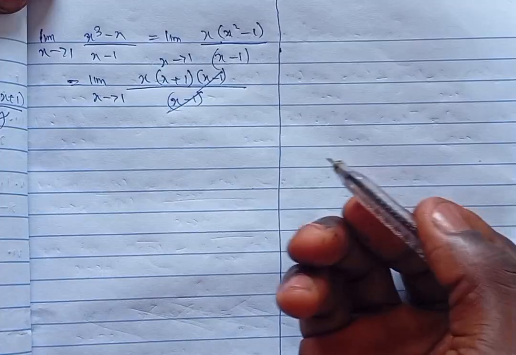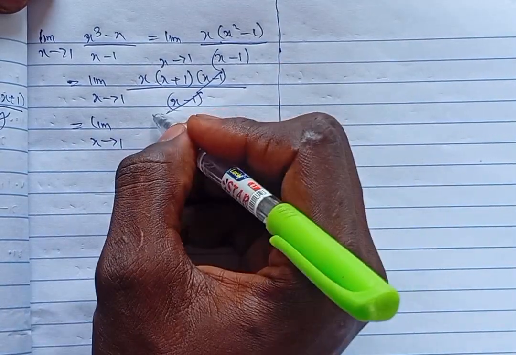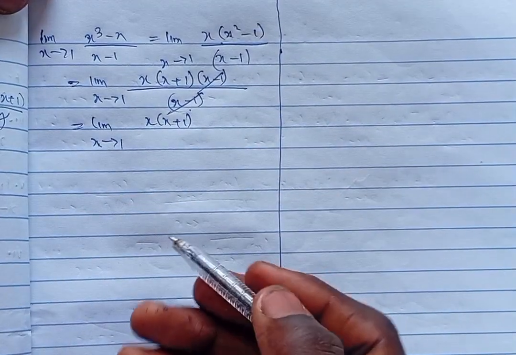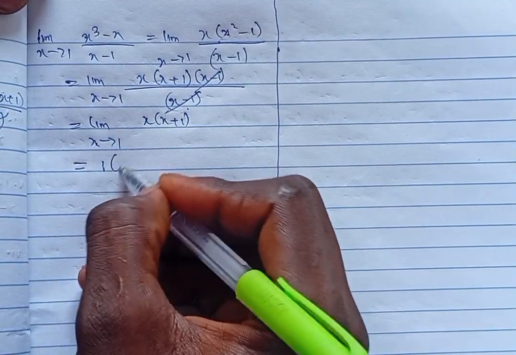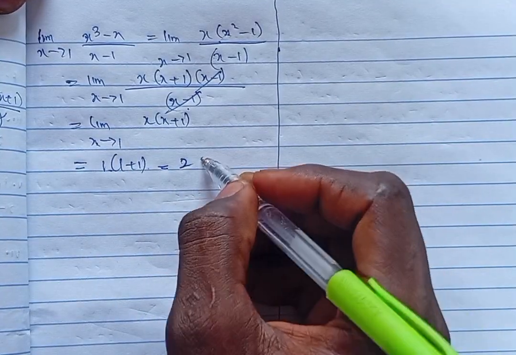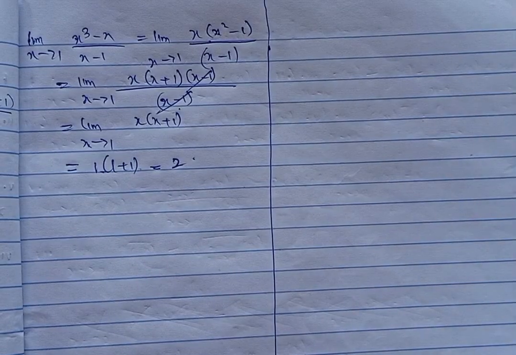So this one can easily be cancelled out, so you have the limit as x tends to 1 of x into x plus 1. So you can use your direct substitution, and it will be equal to 1 into 1 plus 1, which is 1 times 2, that's 2. So you have to factorize. Do you understand? So let's check another one.